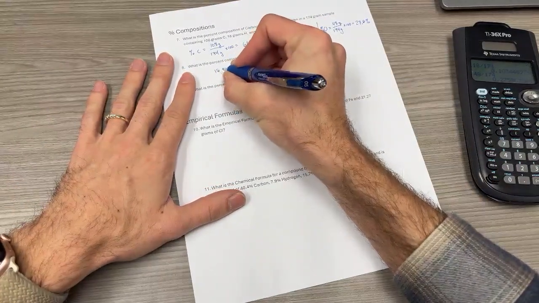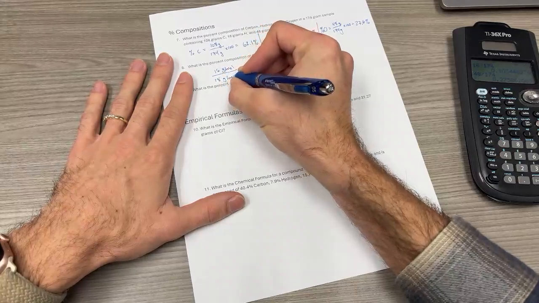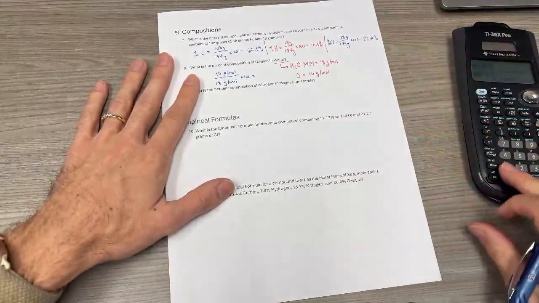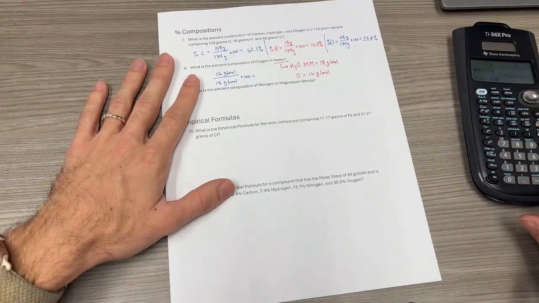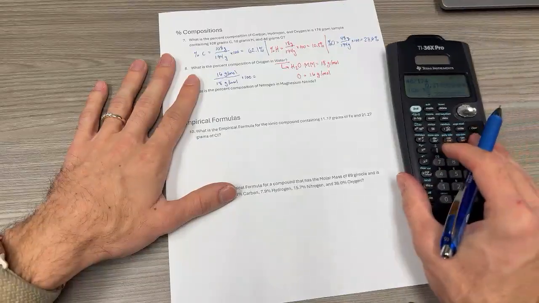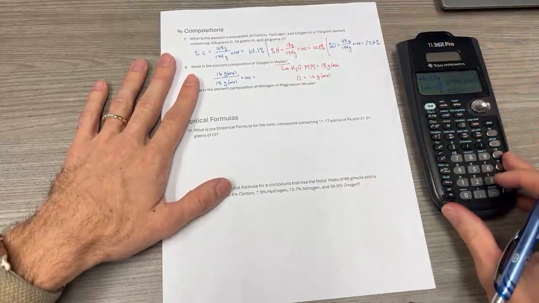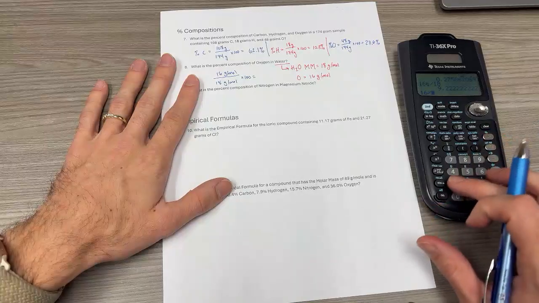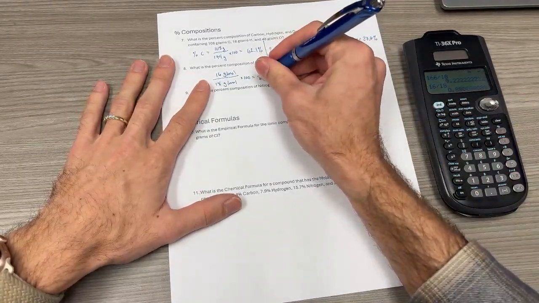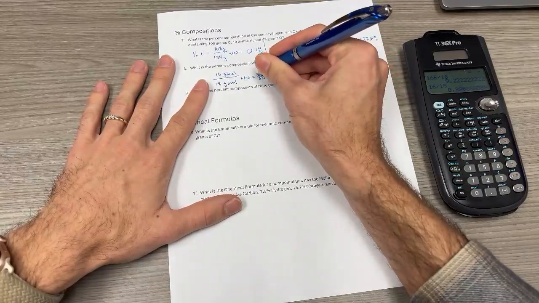Percent composition is part out of the whole times 100. Once again, I'm plugging in units just to be safe, but I notice that grams per mole cancels on both sides. If I round my answer, I get 9 point. Sorry, plugged in something wrong there. Times 100, 88.9% composition oxygen.